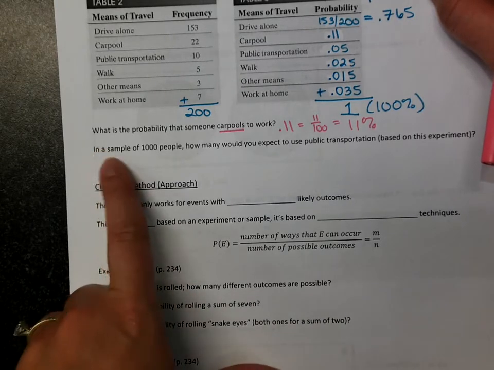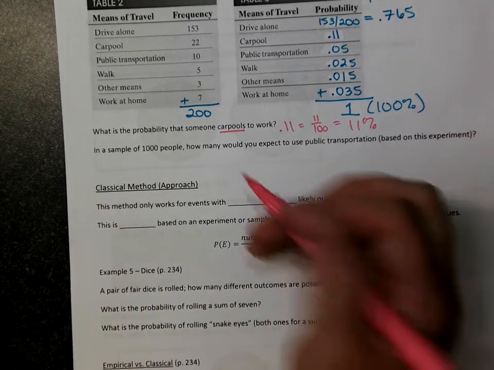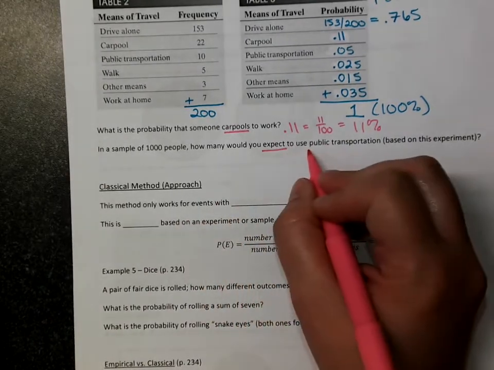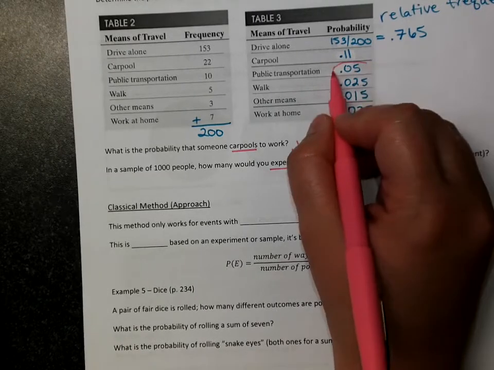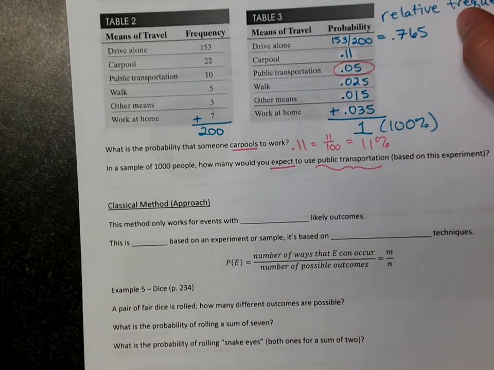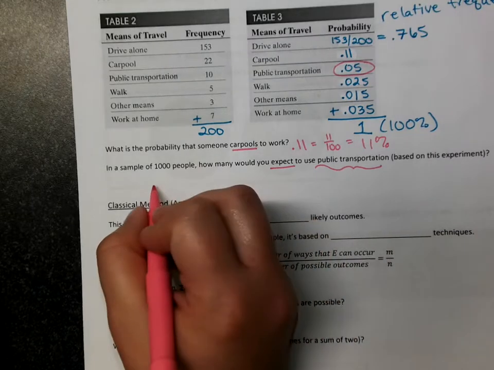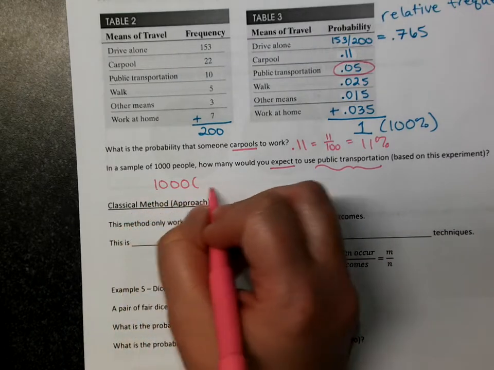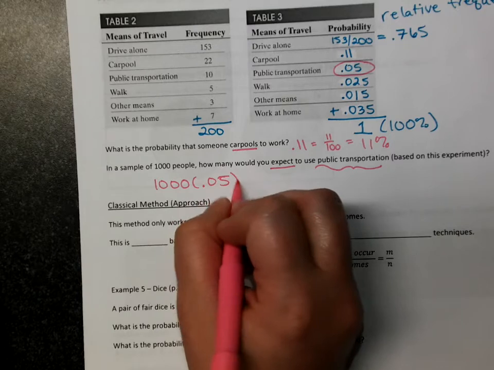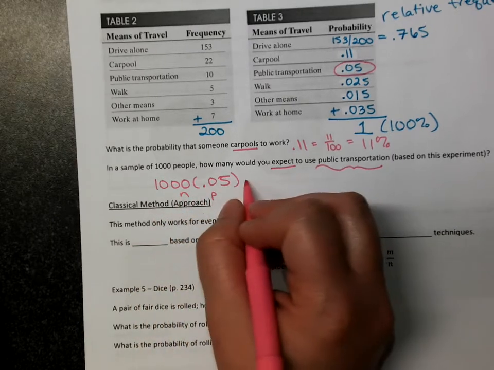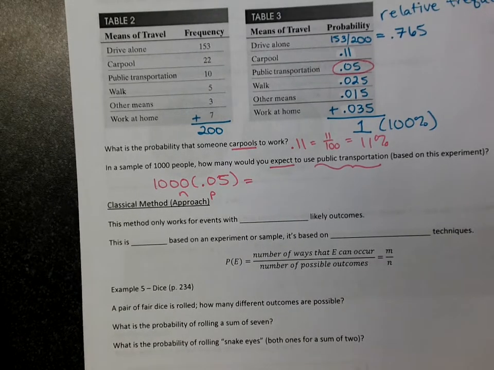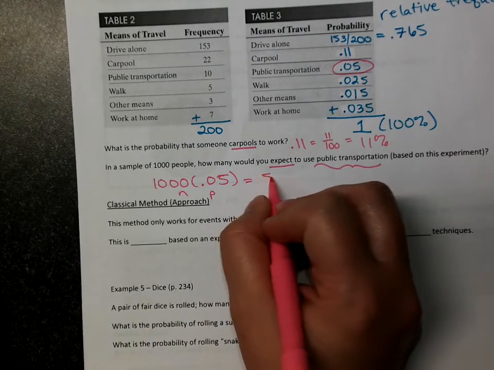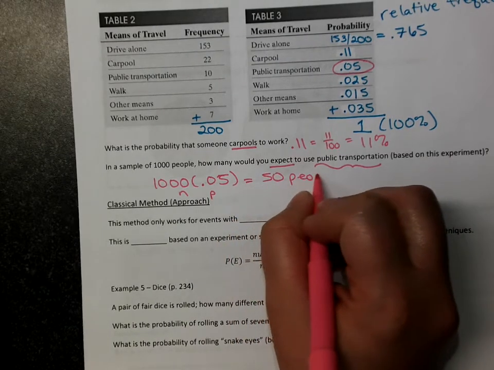And another question, in a sample of 1,000 people, how many would you expect to use public transportation based on this experiment? So we know there's a 5% chance that someone uses public transportation. If we had 1,000 people in our sample and we multiplied by 0.05, so that's n times p, that gives us an expected value. So we have 1,000 people, we expect 5% of them to use public transportation, and that gives us a total of 50 people.